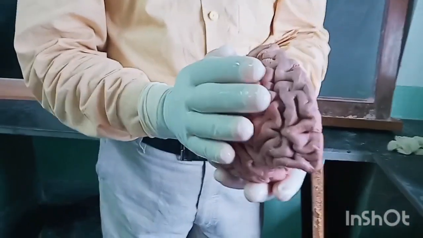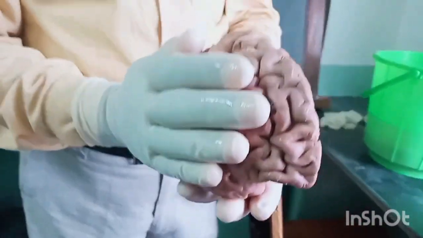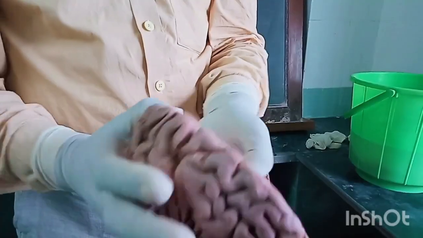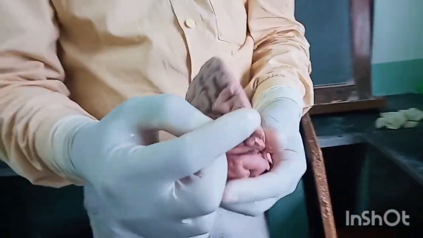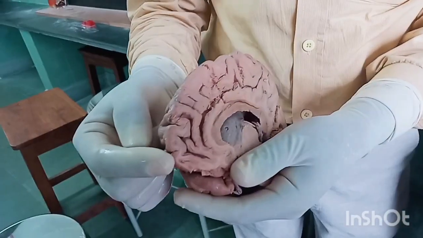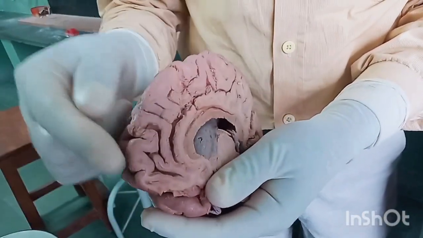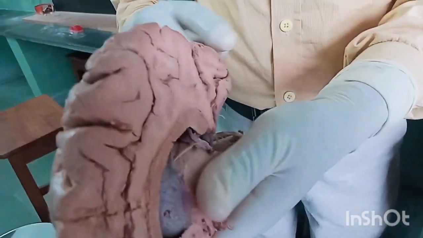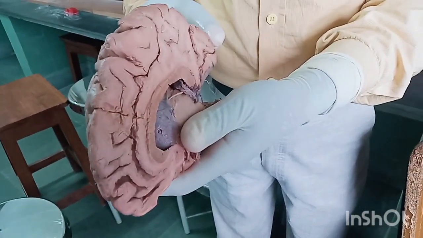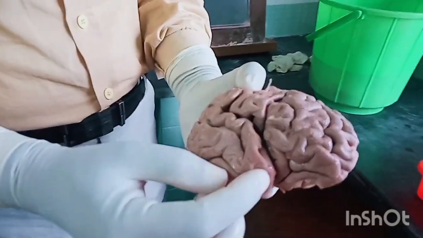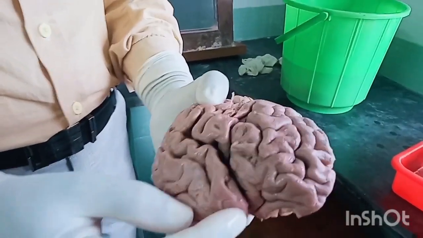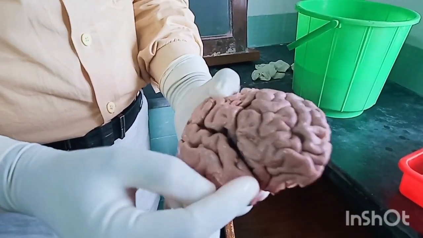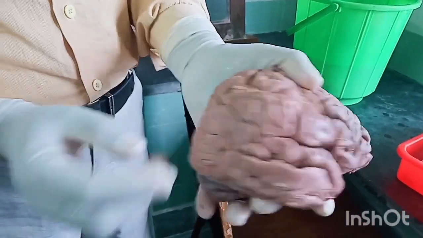This is the right-sided cerebral hemisphere. Hemi means half. So, this is the anterior end. This pointed end is called the frontal pole, and the posterior pointed end is called the occipital pole. And this one is the anterolateral part. This end is called the temporal pole. So, 3 poles: frontal pole, temporal pole, and occipital pole.